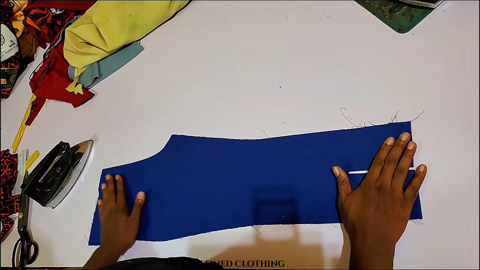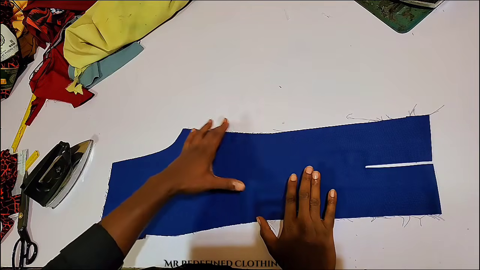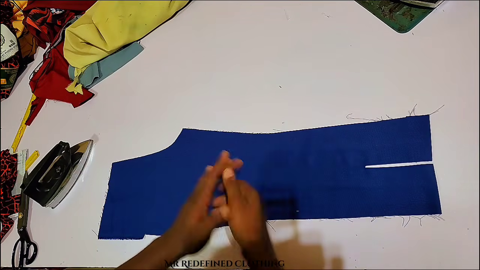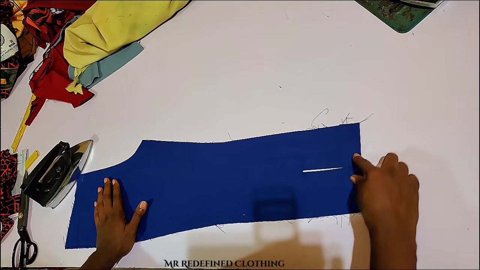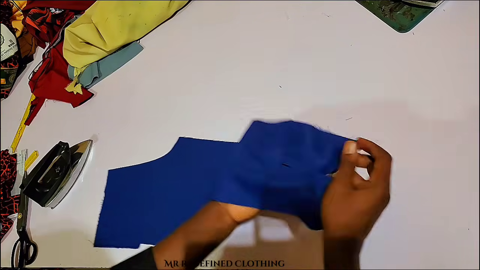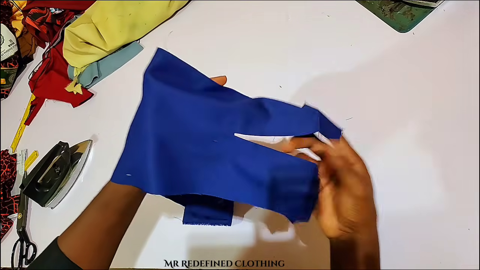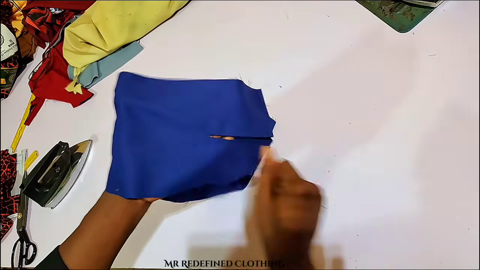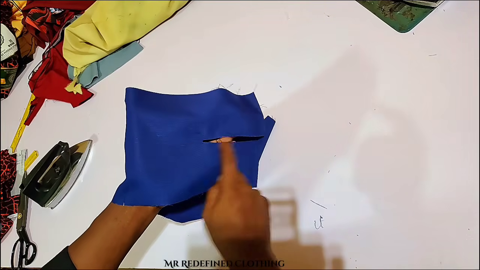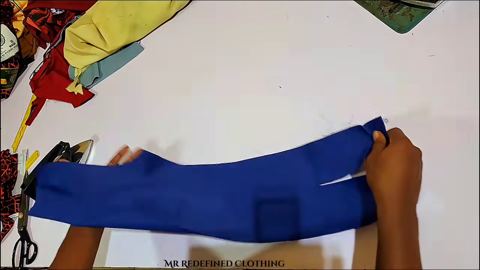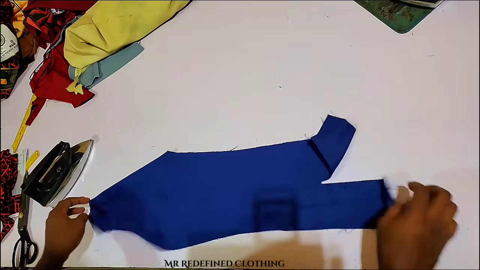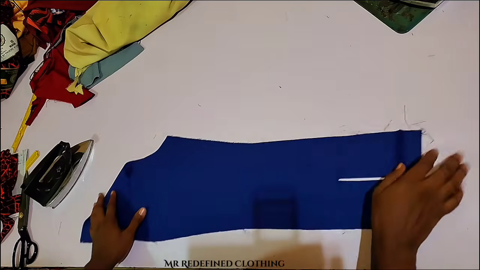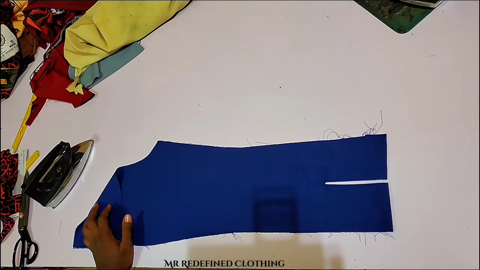So in this tutorial I will show you how to draft a simple trouser that has a slit in front, just like this. So if this video sounds like what you want to learn, kindly watch to the very end so you will learn how to create these lovely slits at the center part of your trouser, right? So these are the processes I will show you in this video. So let's get down to the main drafting proper.